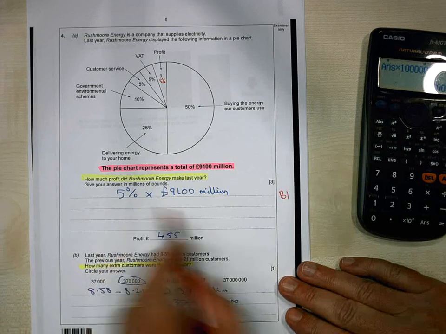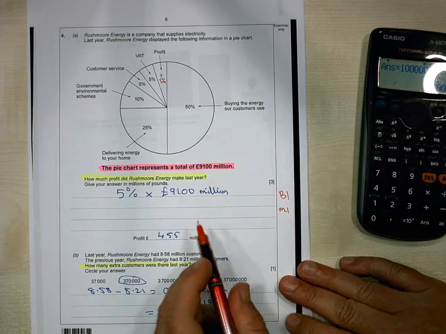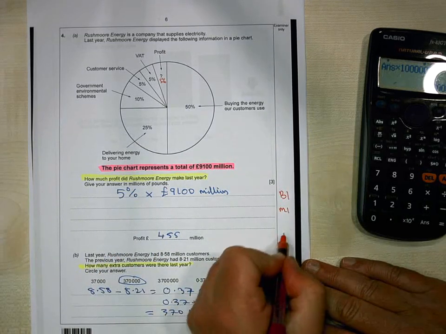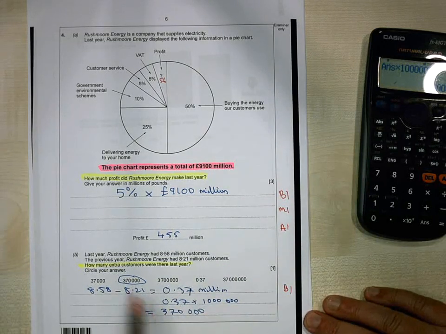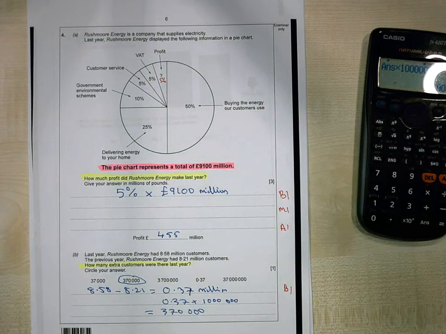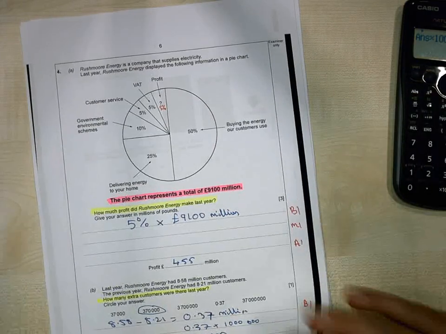Then a method mark for correctly finding 5% of 9,100 million, and an answer mark, and that one I'm just looking for 370,000. But just because they're giving you something there to put a circle around doesn't mean you don't do any work in order to find the correct answer, which is why you've got that space underneath. Sometimes you don't need the space, sometimes you do.